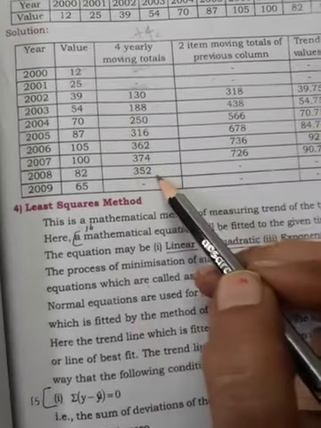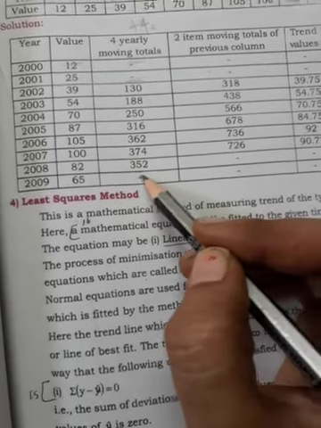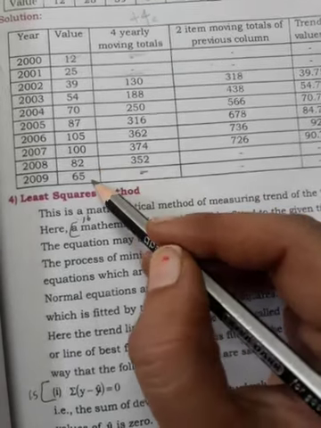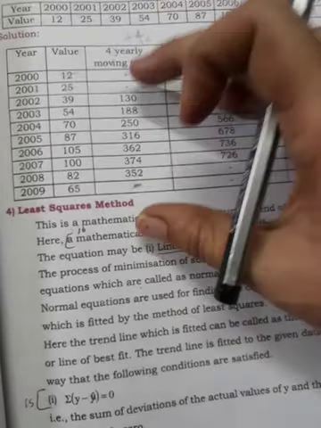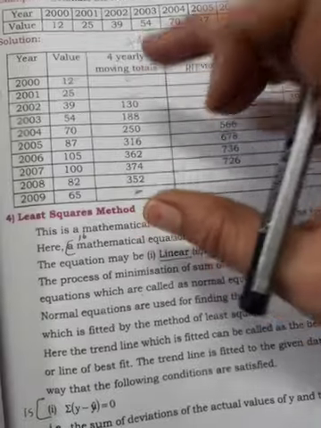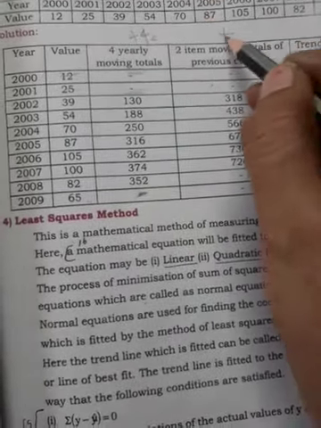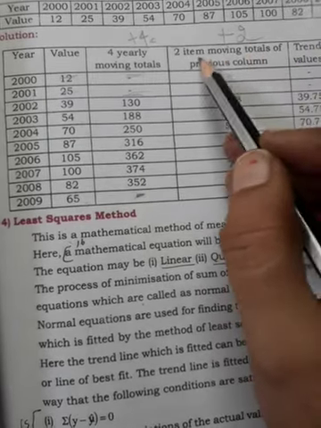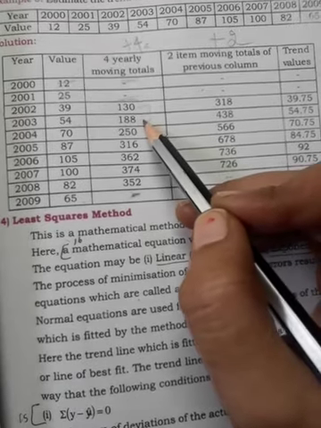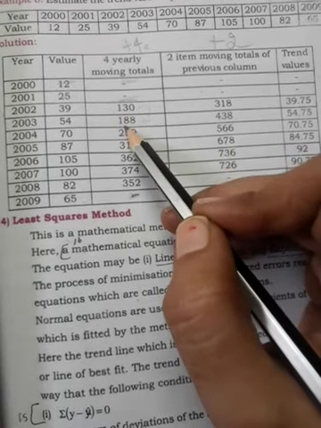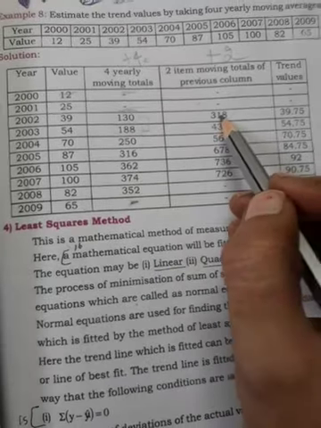Like that, add 4 values until the last value you can add. The last row will be nil, because finally you will get only 3 values. After you have added the four values, the next column is divided by 2. Again you need to add two numbers. See, the 2 items moving totals of the previous column: these totals are moving totals. You need to add 2 items of moving totals of the previous column here.